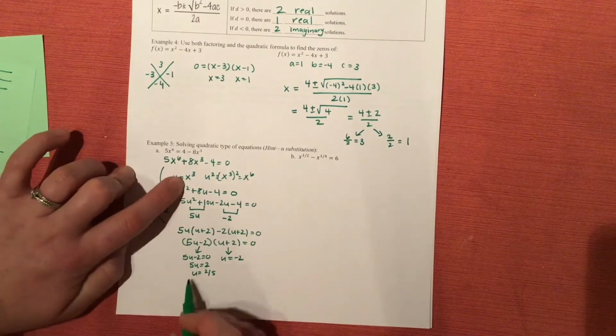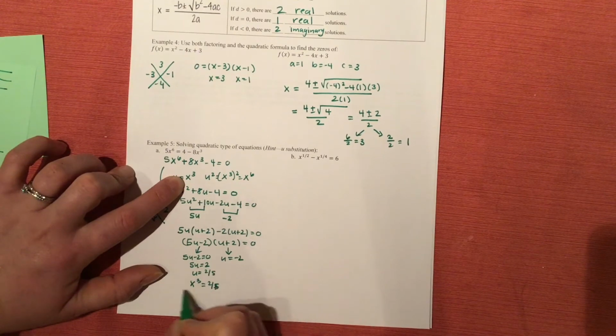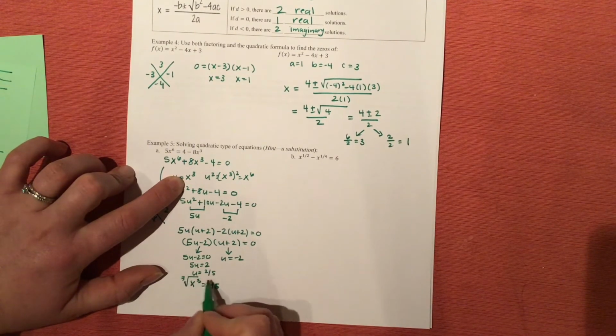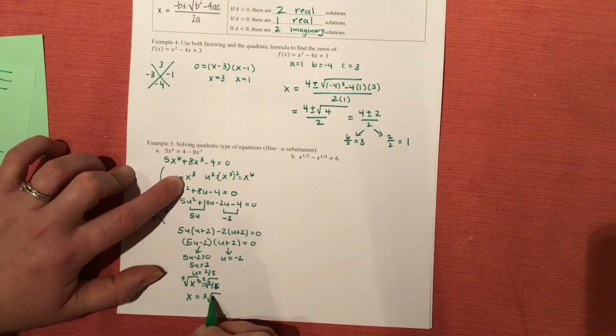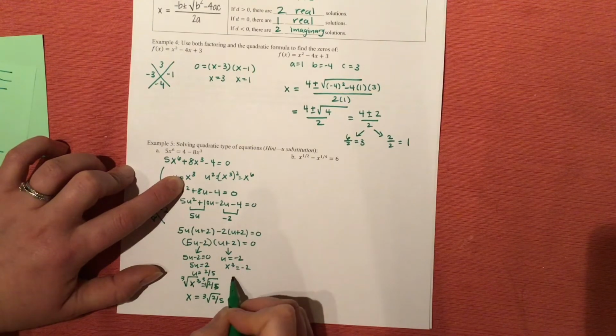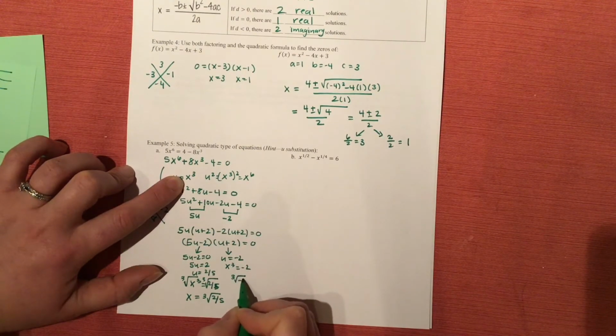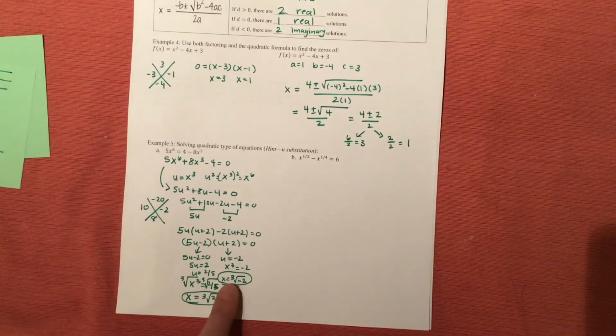Remember though, at this stage, you've got to plug back in x cubed. So to undo a cubed, you're doing the cube root of both sides. So x equals the cube root of 2/5. Same thing here. Plug it back in, you get x equals the cube root of negative 2. And that would be your two solutions. Since it's the cube root, we don't mind that there's a negative in there, but be careful. If it was a square root, we want to discount the imaginary numbers.